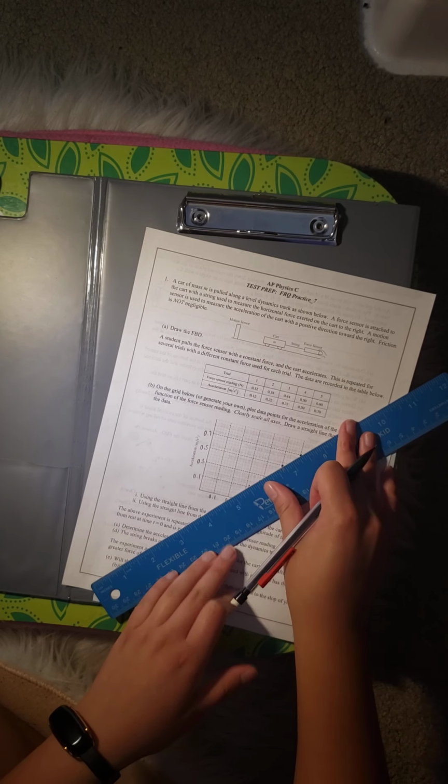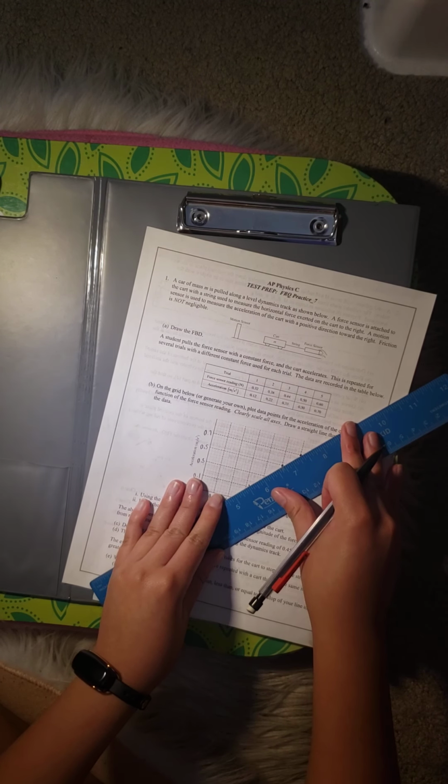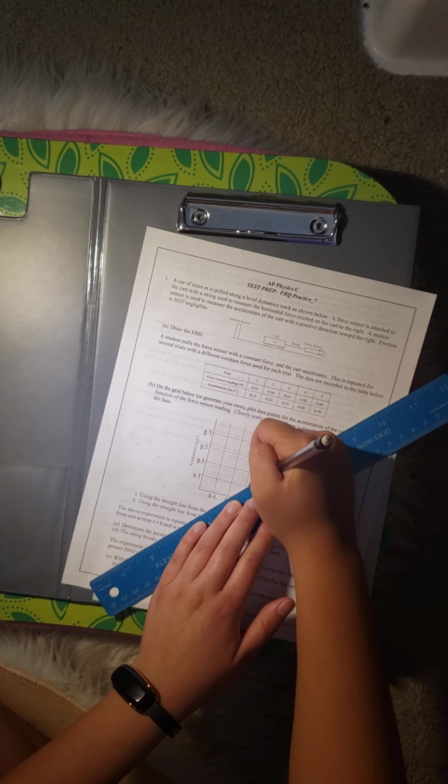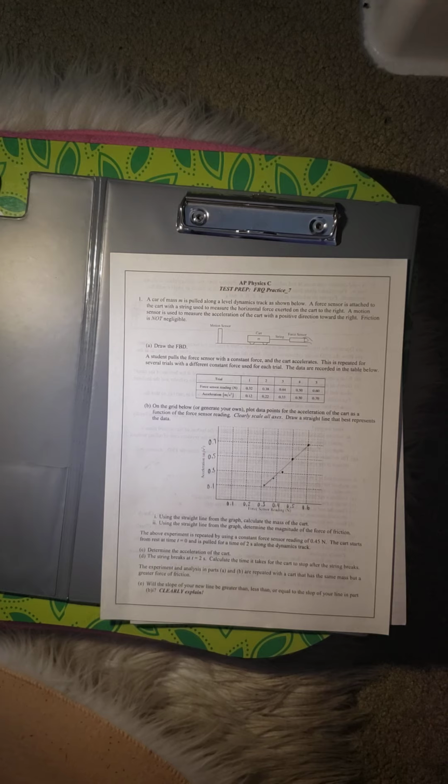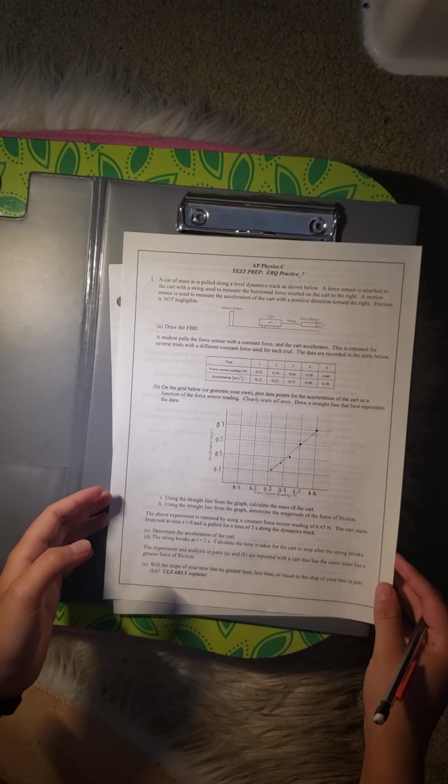So when I do best fit lines, I normally connect the first point and the last point. Okay, so that is our graph.